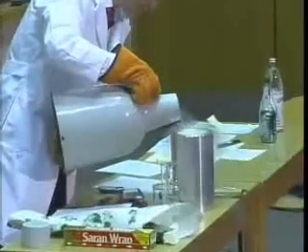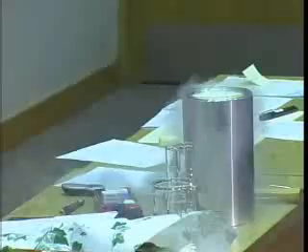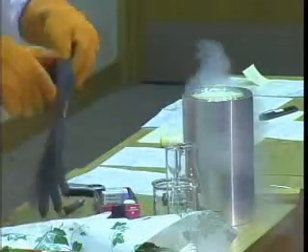Fantastic. Okay, so what are we going to do? First thing we'll do is look at glass transition temperature.